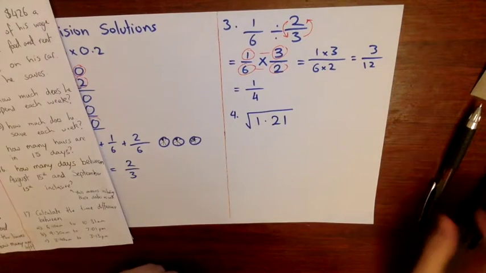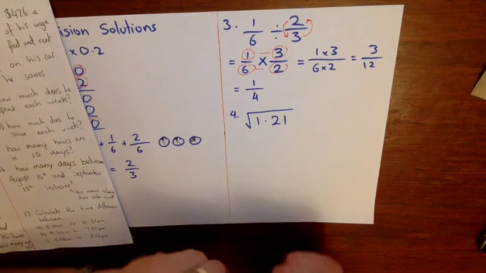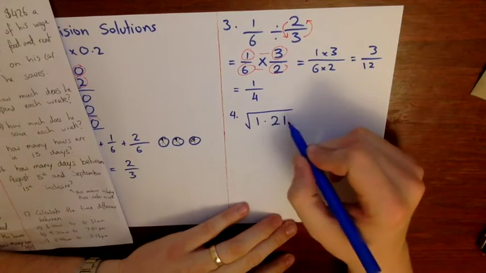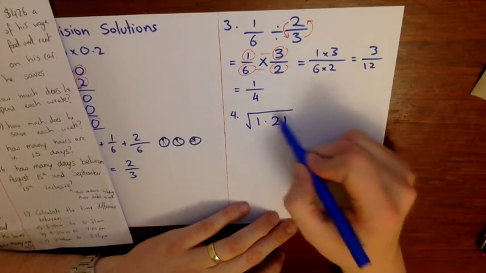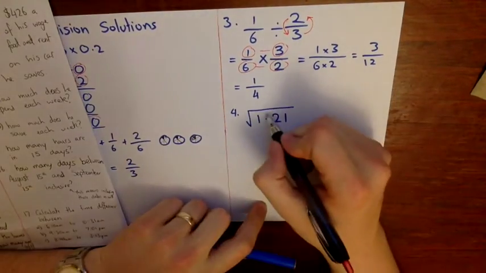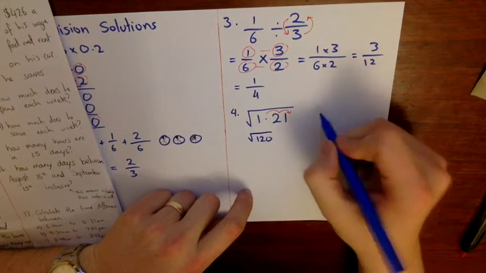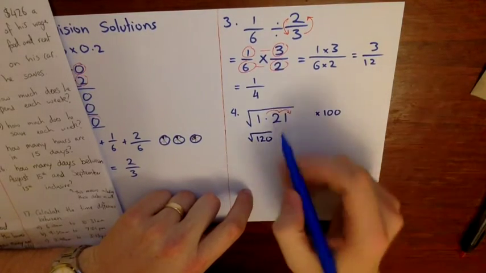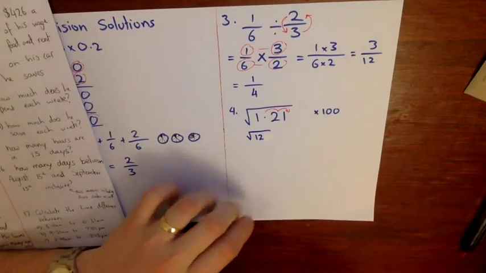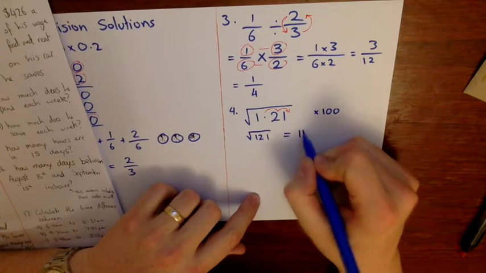Square root of 1.21. Now we need to think what numbers multiplied together are going to give 1.21. Well, let's multiply this number, 1.21, by a factor of 10 in order to make this a whole number rather than a decimal. So we need to move the decimal place 2 spots over, 1, 2, to get it over to be the square root of 121. So to move it 2 spots, we have to times it by 100. Okay, so now we're not doing the square root of 1.21, we're doing the square root of 121. And if we remember our 11 times tables, we'll know that the square root of 121 is in fact 11.